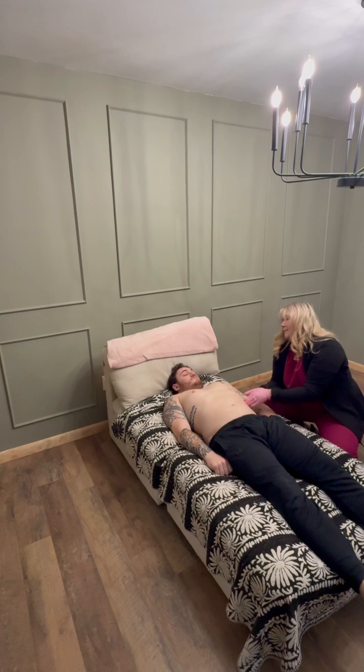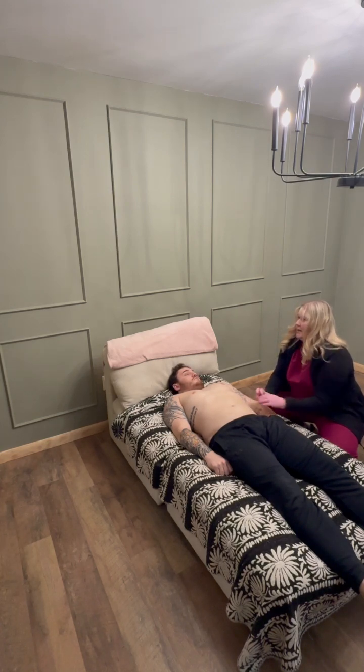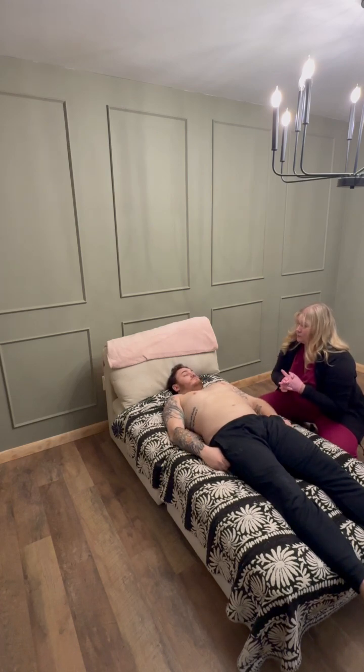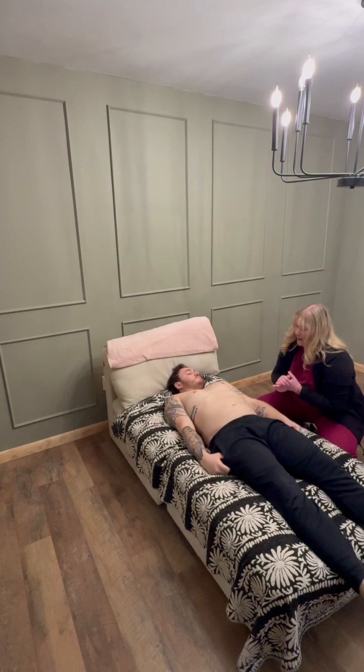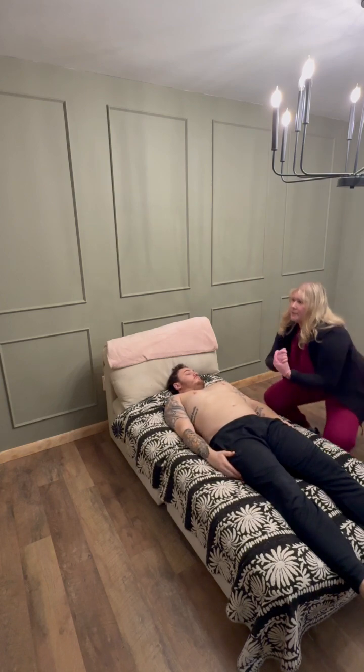And finding Castell's point, which is the point of the triangle, I'm going to percuss here. Any tenderness with that? No. Okay. Tympany with percussion, no tenderness. There's no signs of splenomegaly.